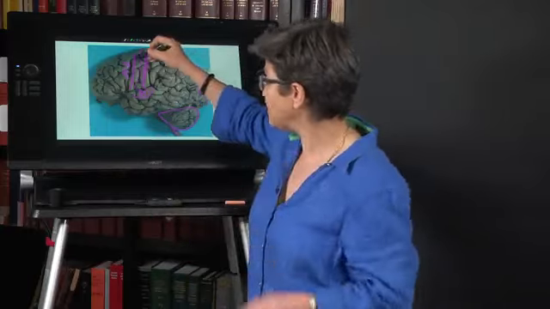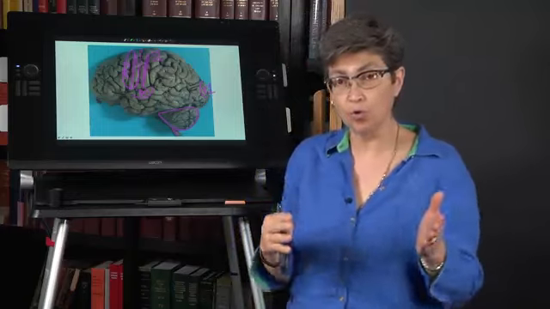So the hemispheres are specialized because the primary motor cortex in the left hemisphere is not going to move the left hand. It's going to move the right hand. But they're not specialized in the sense that it's analogous.